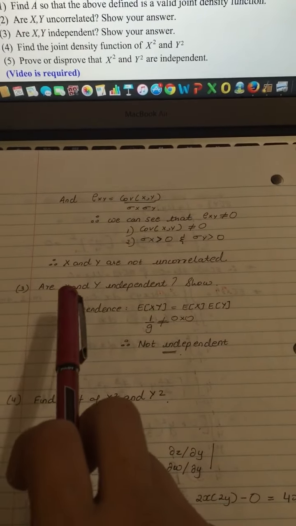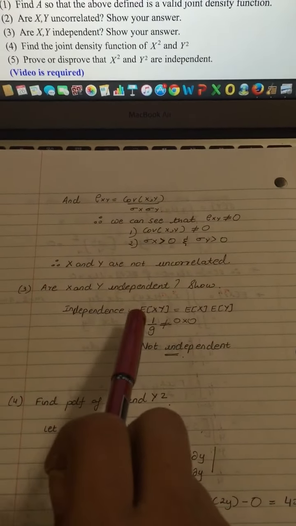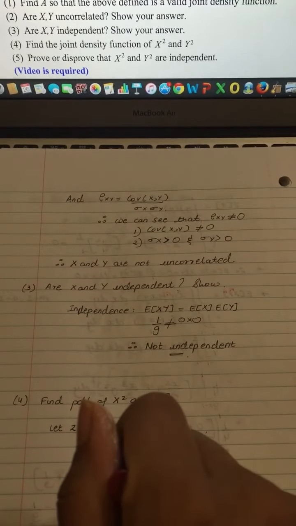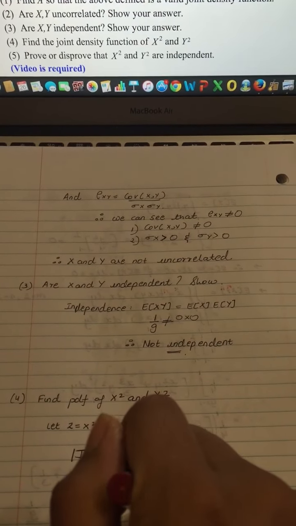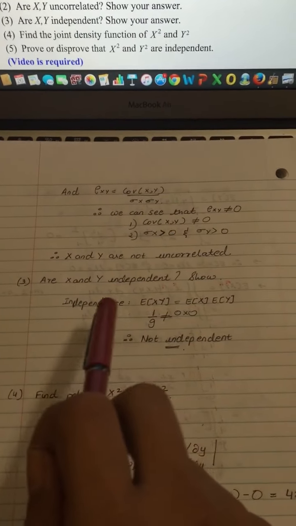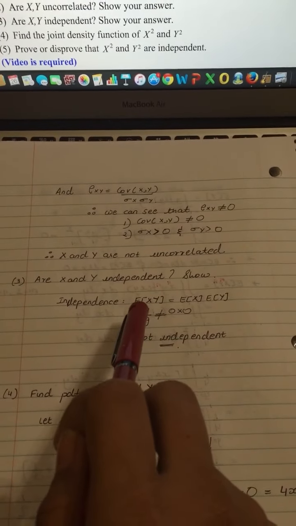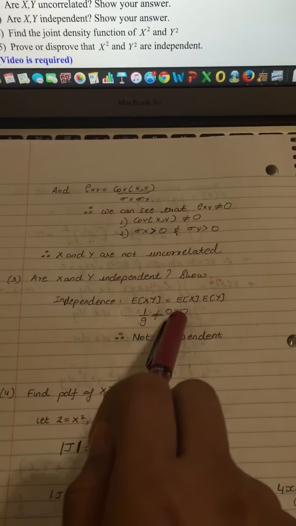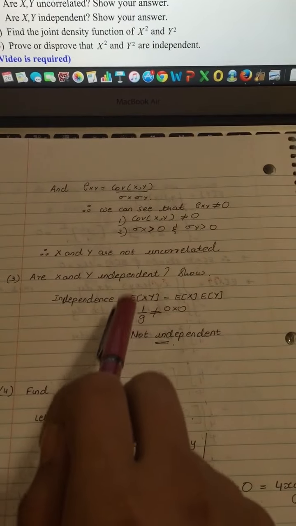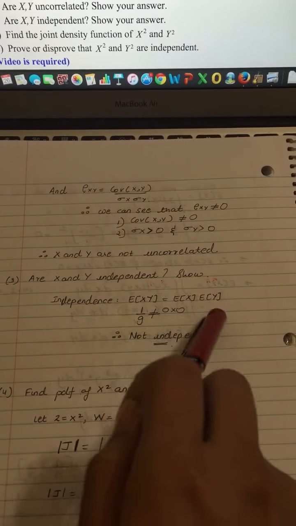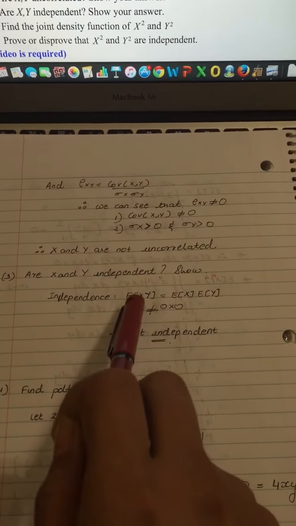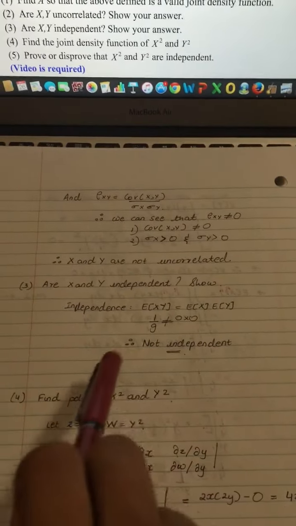So anyway, finding if x and y are independent, the basic definition of independence would be satisfied if E of xy is equal to E of x into E of y. But we know E of xy is 1 by 9 and E of x into E of y is 0 into 0, and 1 by 9 is not equal to 0, therefore they are not independent.